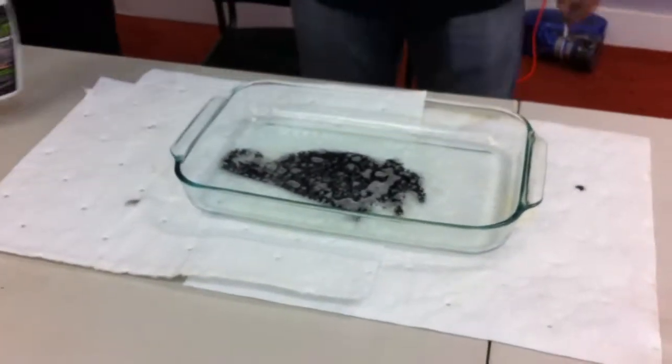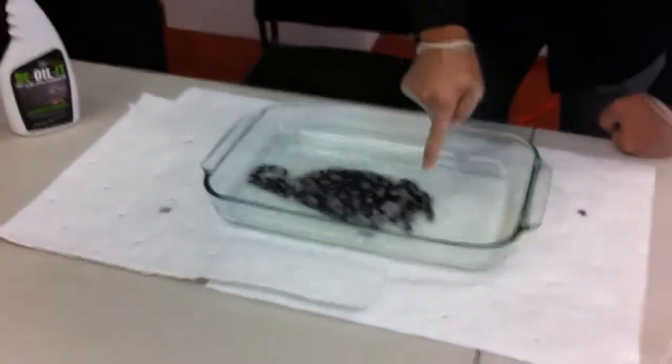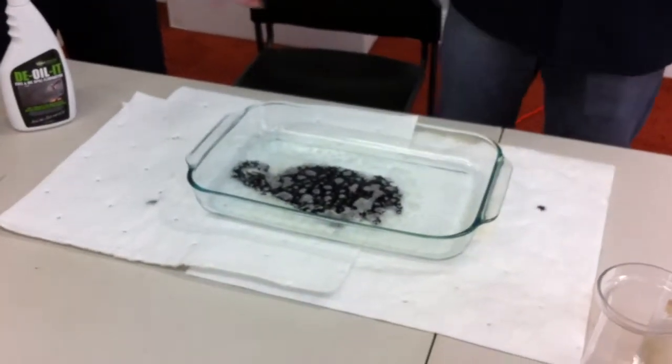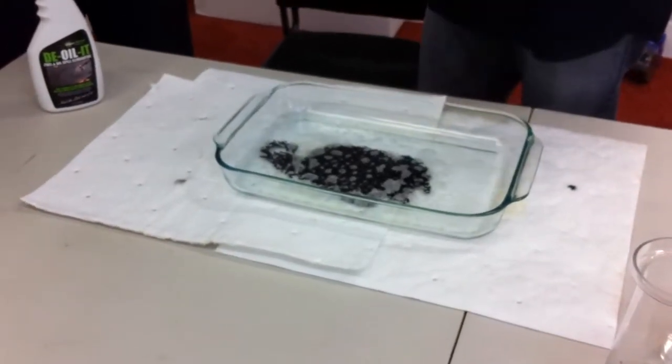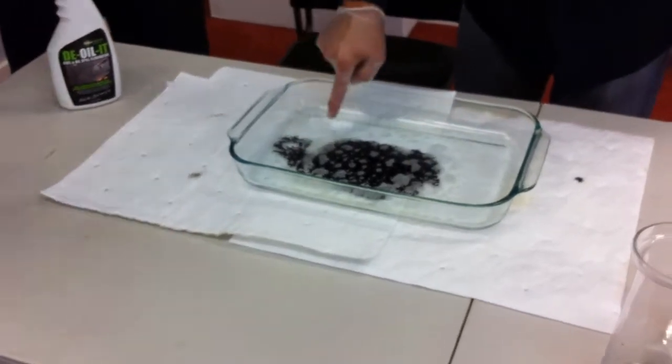Now this is 5-to-1 diluted already, but you see immediately what happens. Look at what's happening with the oil right here. 5-to-1 with water already. This is not even full strength. Okay. So what you see right away is it encapsulates the hydrocarbon and starts to address it. And you see what's happening on the outside. It's breaking it up.